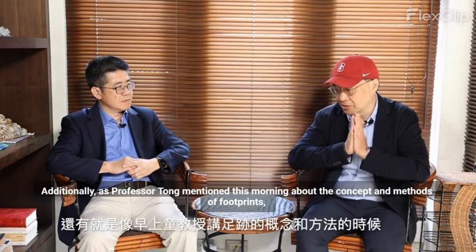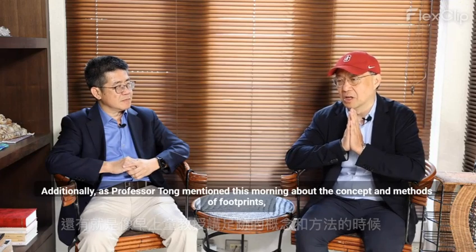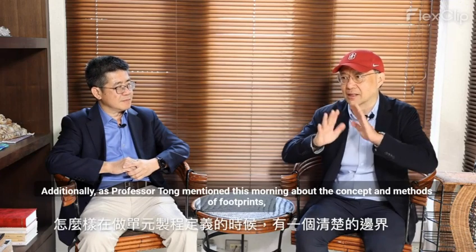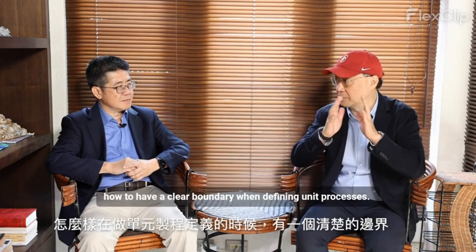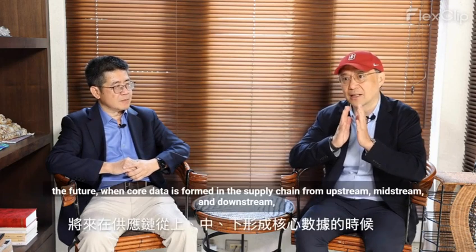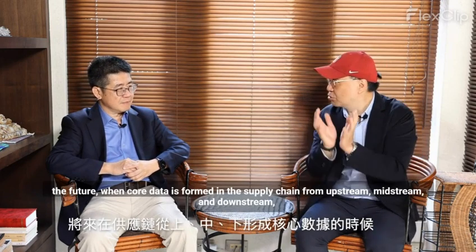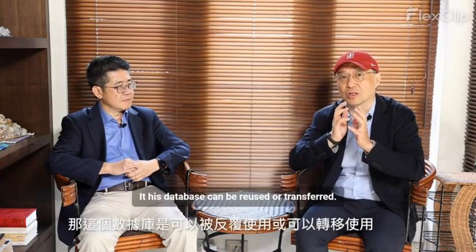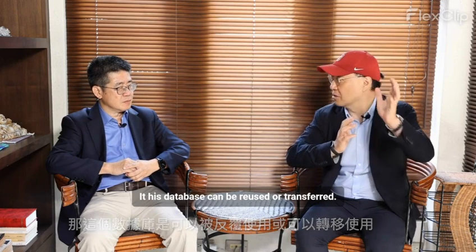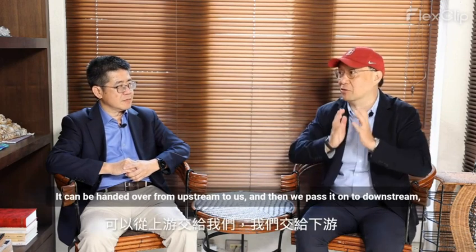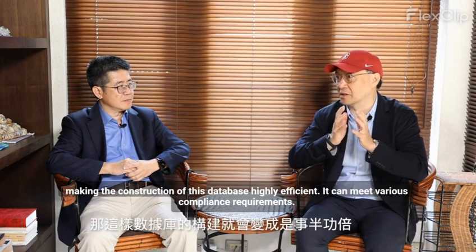Additionally, as Professor Tung mentioned this morning about the concept and methods of footprints, how to have a clear boundary when defining unit processes. In the future, when core data is formed in the supply chain from upstream, midstream, and downstream, its database can be reused or transferred. It can be handed over from upstream to us, and then we pass it on to downstream, making the construction of this database highly efficient. It can meet various compliance requirements.